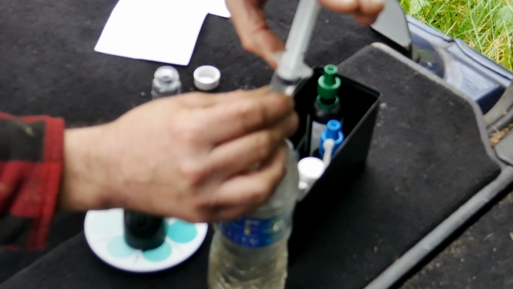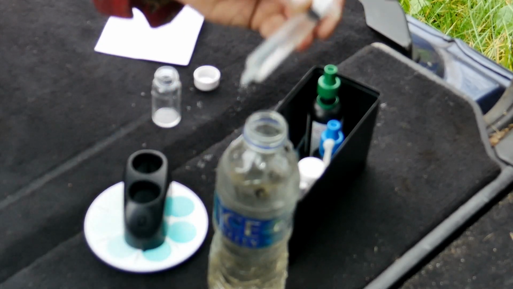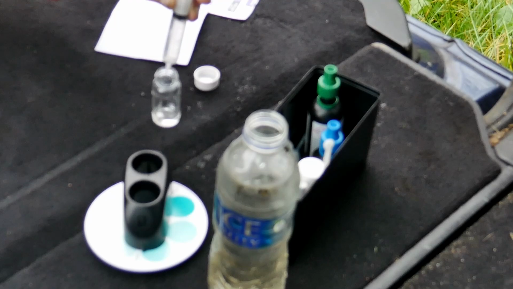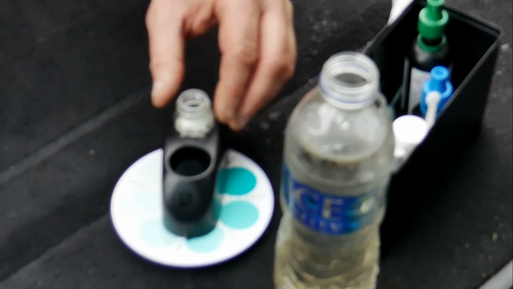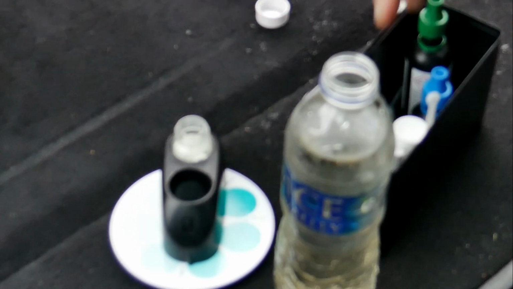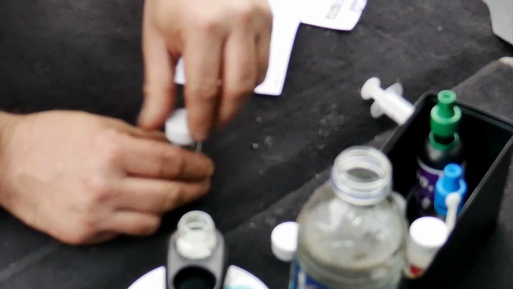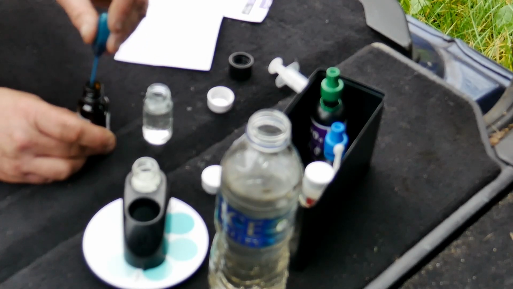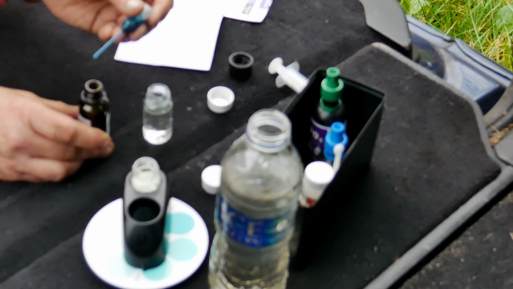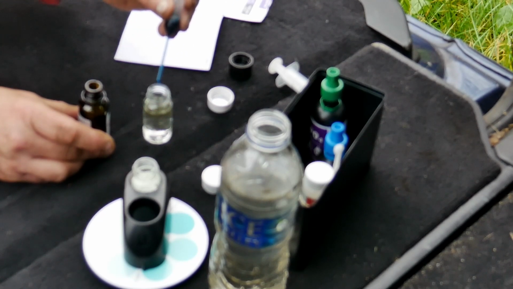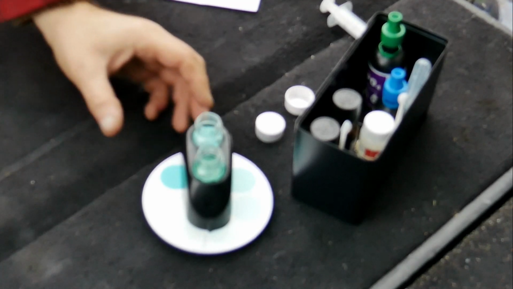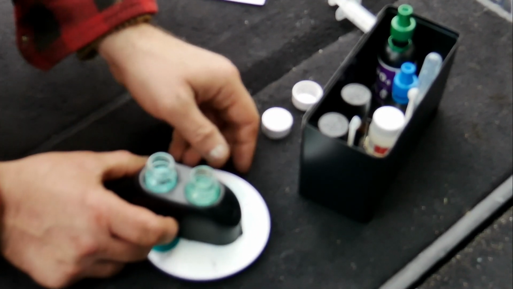Using a syringe, I'll dispense 17 milliliters of water into both vials, and the first vial will be placed in the holder in the outermost position. I'll then dispense 13 drops of reagent A into the other vial, apply the cap, and give it a good shake. I can then add 4 drops of reagent B using a squidgy thing, and again give it a good shake. After 15 to 20 minutes, the colour can then be compared to the comparator.